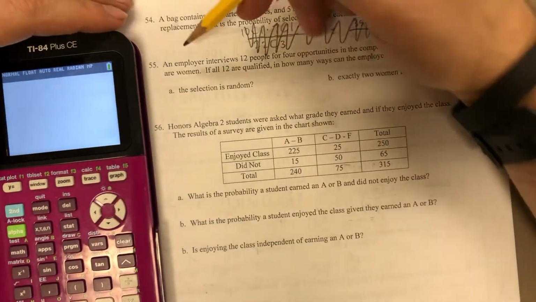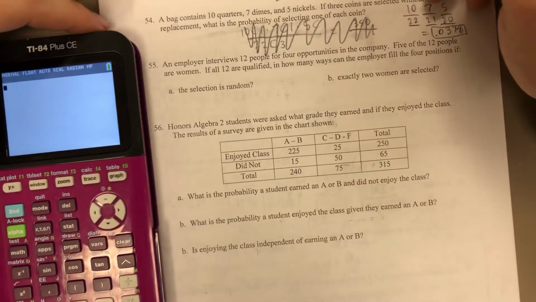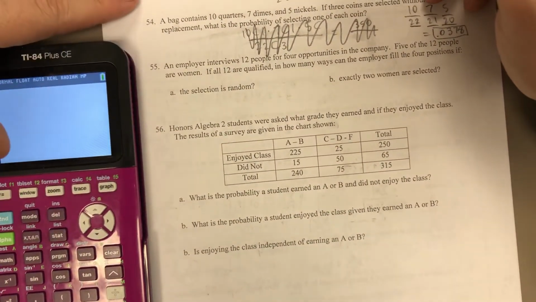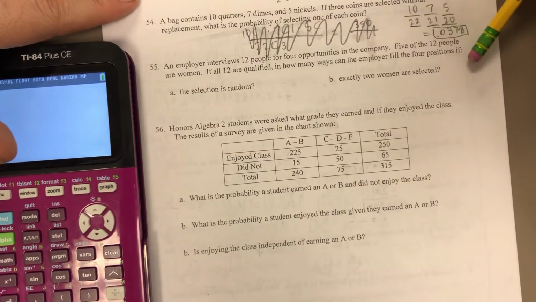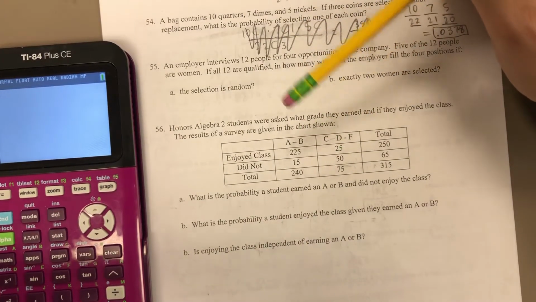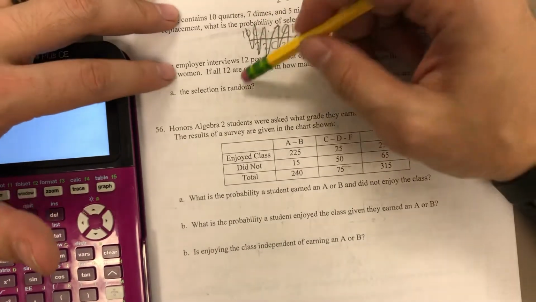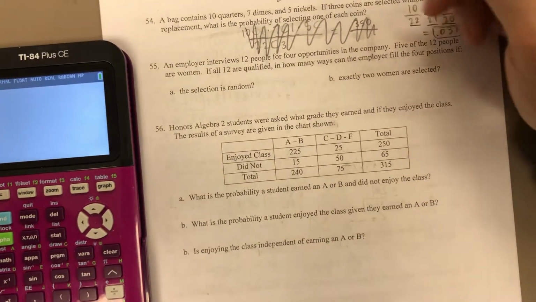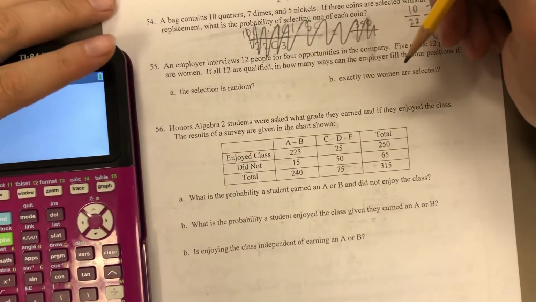Okay. Anyways, an employer interviews 12 people for 4 opportunities in the company. 5 of the 12 people are women. If all 12 are qualified, in how many ways can the employer fill the 4 positions if... Okay, so this is, again, a combination probability, potentially. Yeah, so, all right, if the selection is completely random, all right, let's see. So if all 12 are qualified, how many ways can the employer fill the 4 positions? Oh, I guess it's not a probability if the selection is completely randomized.